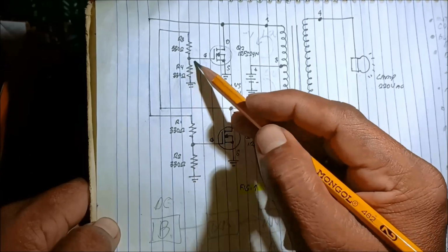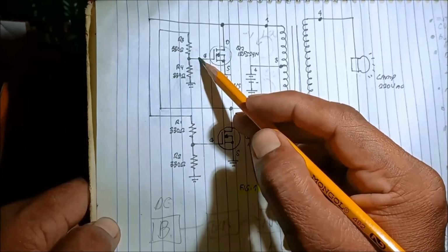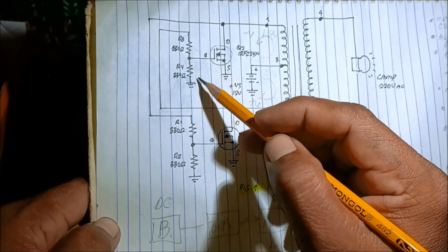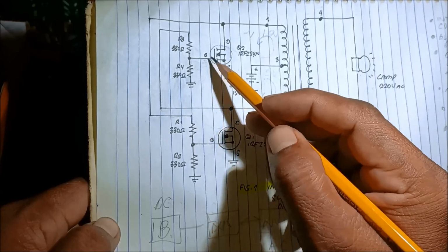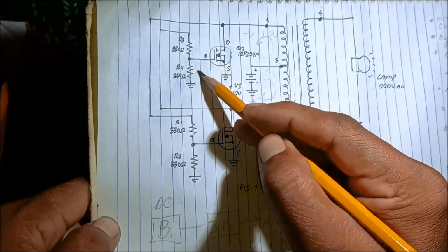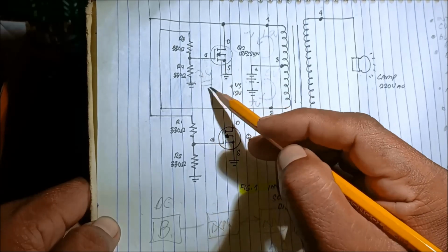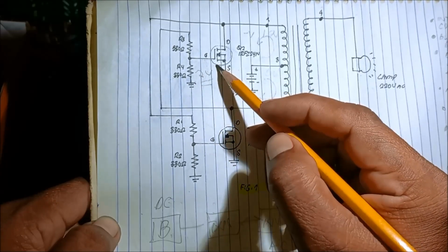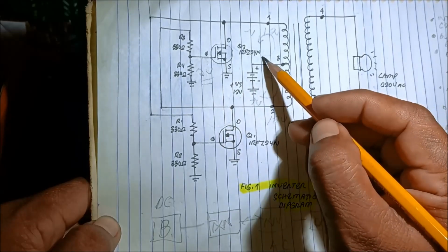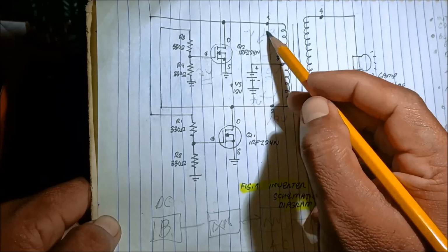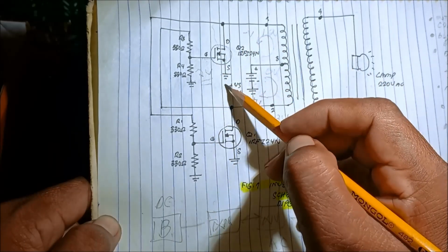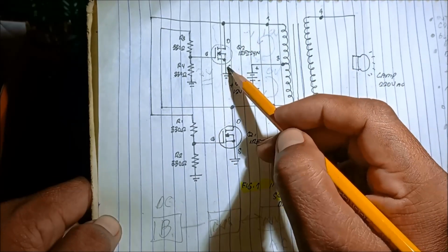We need this so that there's a voltage developed into the gate, making this MOSFET turn on. It's around 2 volts. We need just around 2 volts to turn on this MOSFET. And so the current will now flow from 3 to 1 and then drain to source, switching this MOSFET on.